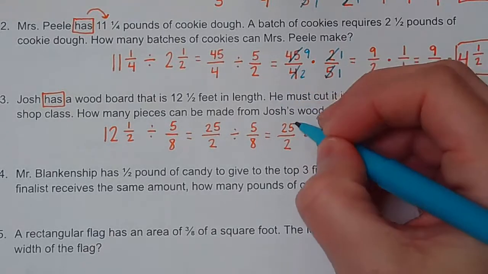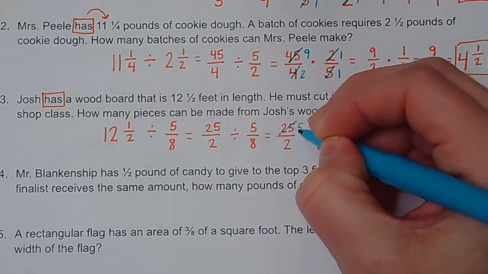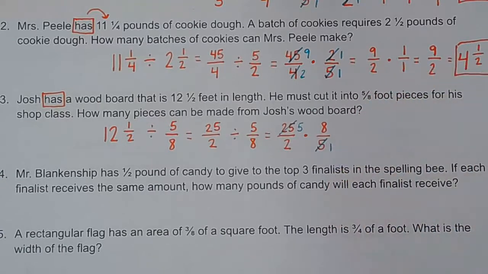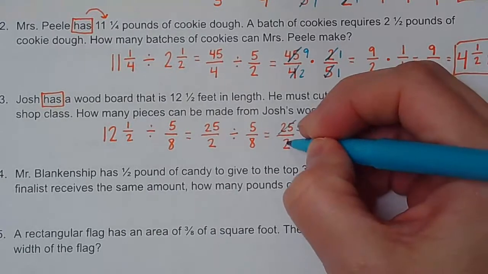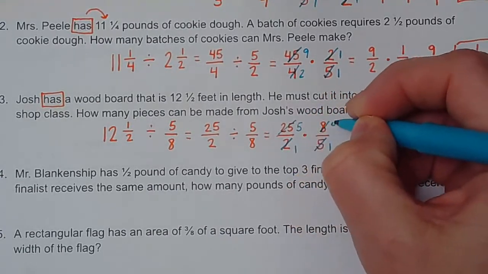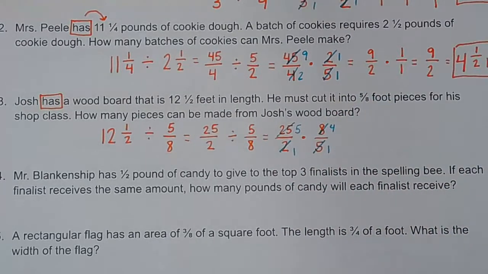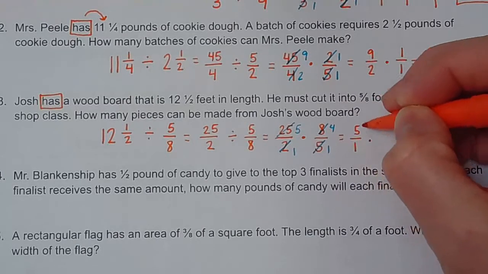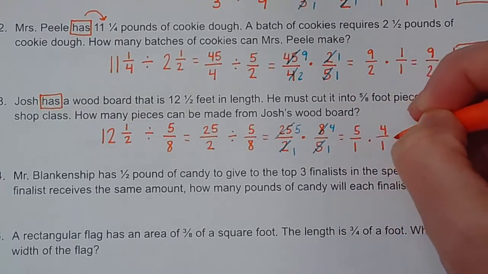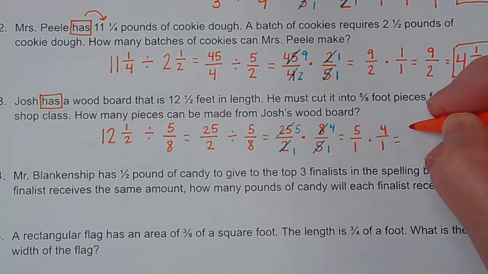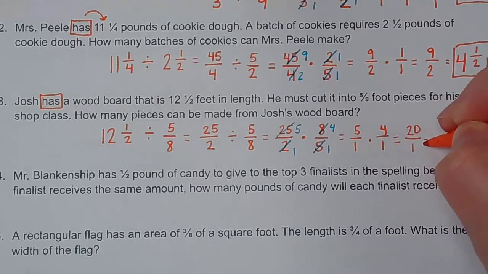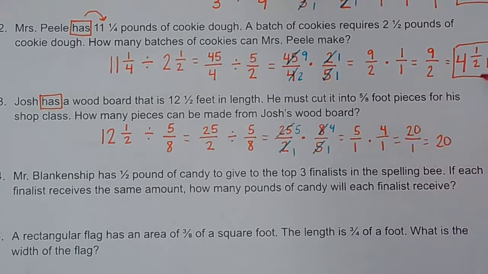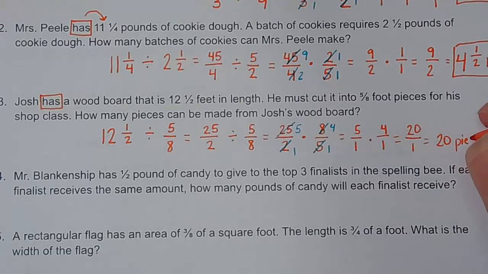What goes into 25 and 5? That would be 5. So this is a 5. That's a 1. What goes into 2 and 8? That's 2. So that's a 1 and a 4. So now I've got 5 over 1 times 4 over 1. Multiply straight across. You get 20 over 1, which is just 20. So it would be 20 pieces.